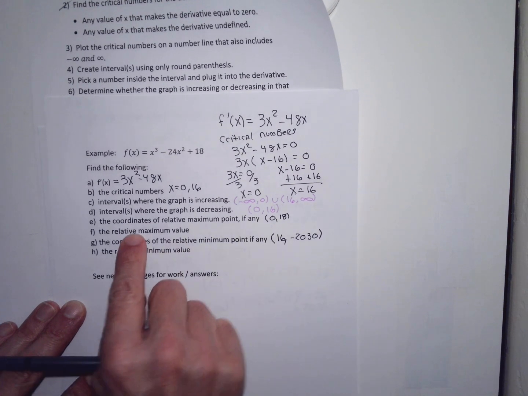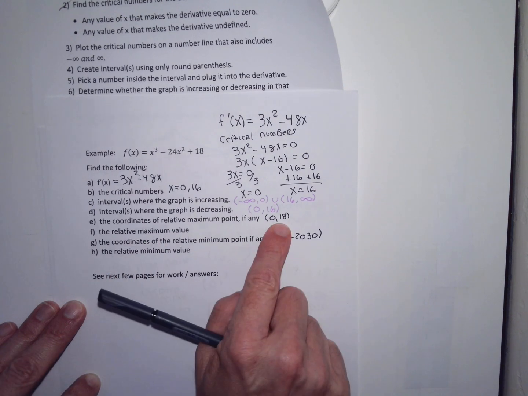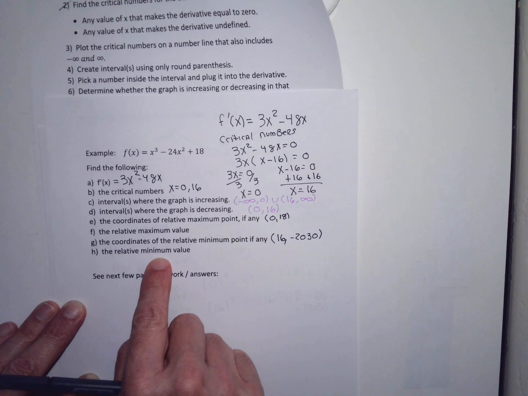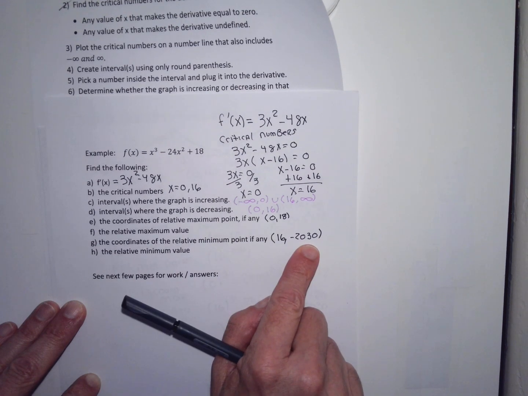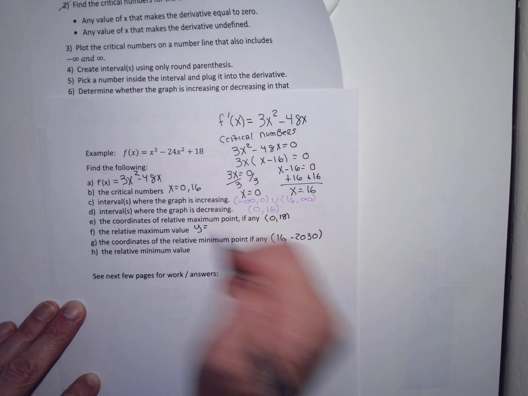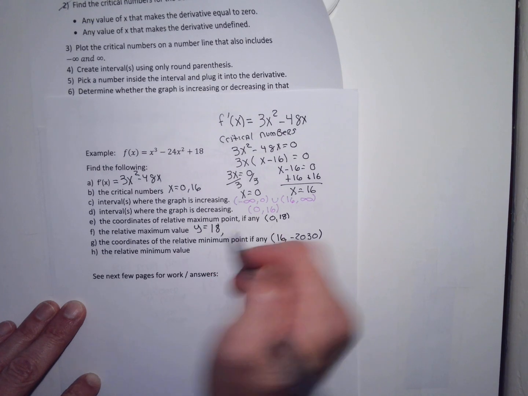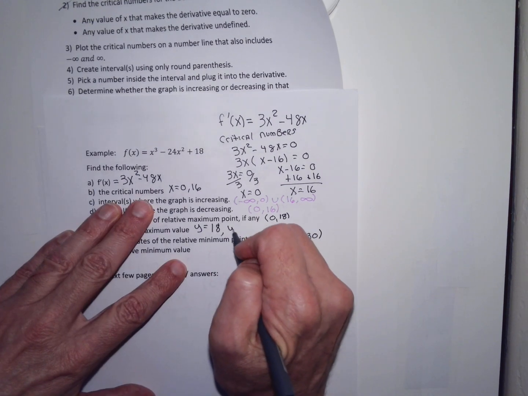And then for part F and part H, the relative maximum value is the y coordinate of the maximum point. The relative minimum value is the y coordinate of the relative minimum point. So the relative maximum value is y equal to 18. And usually we tack on the x, and so in this case, I'm going to tack on the x.